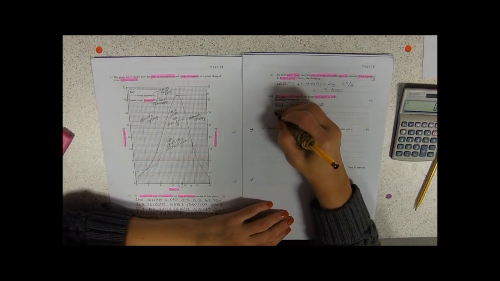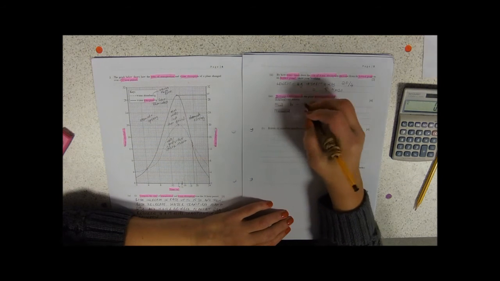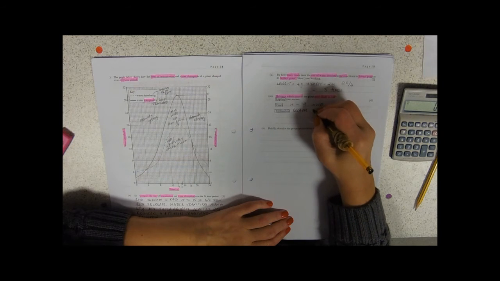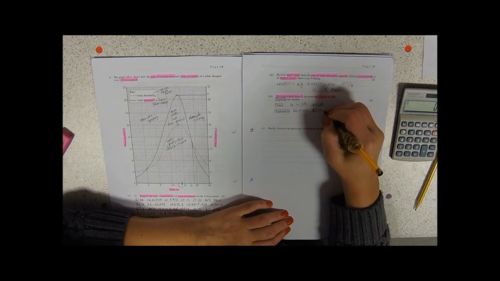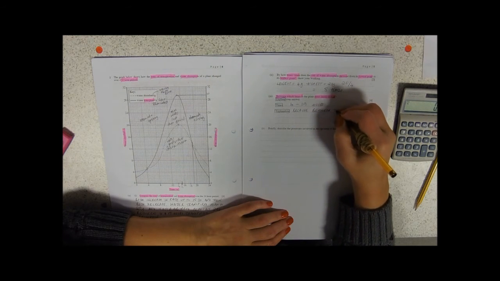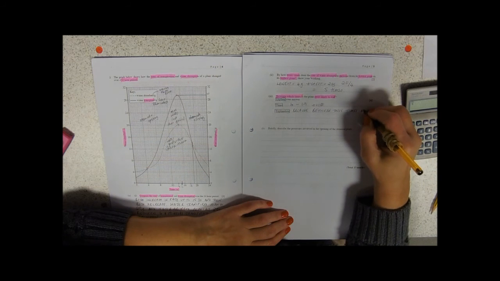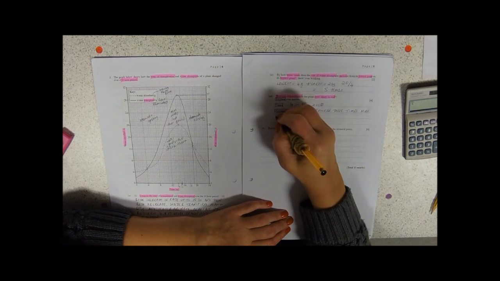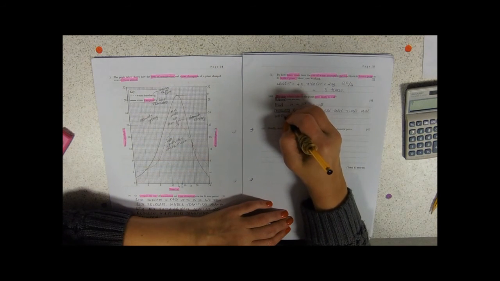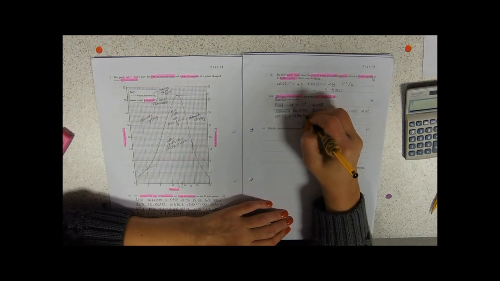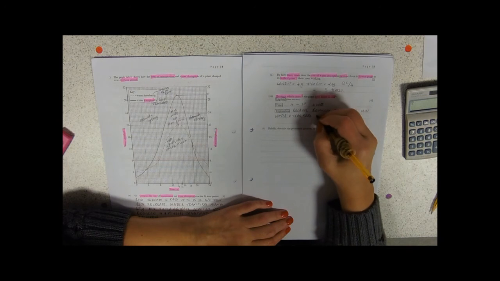And our explanation, because between these times more water is transpired than absorbed.